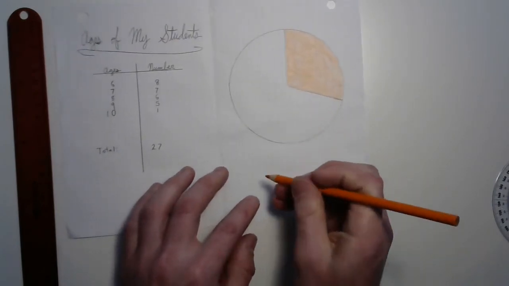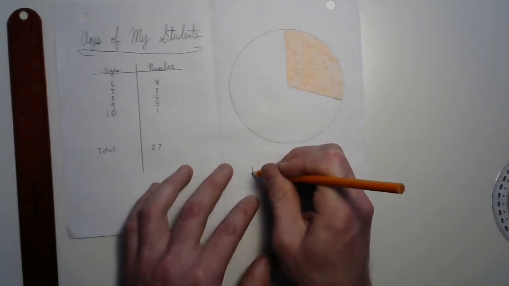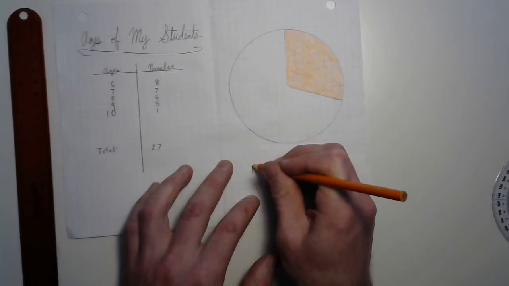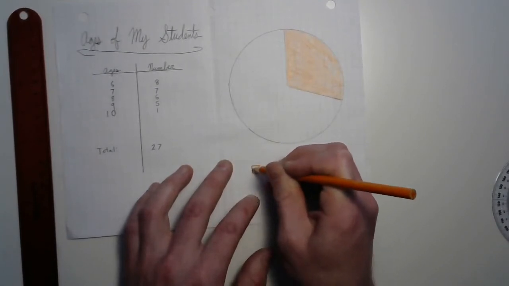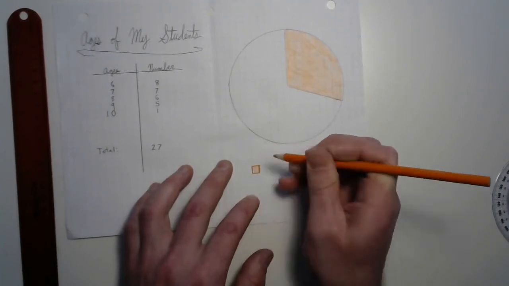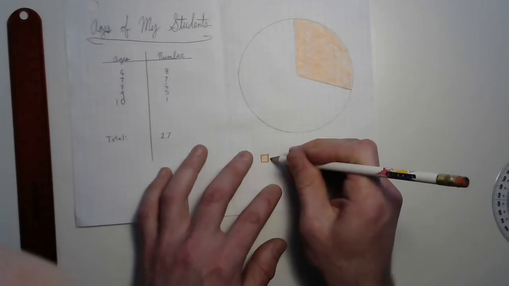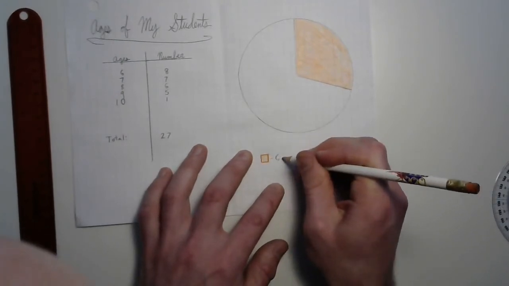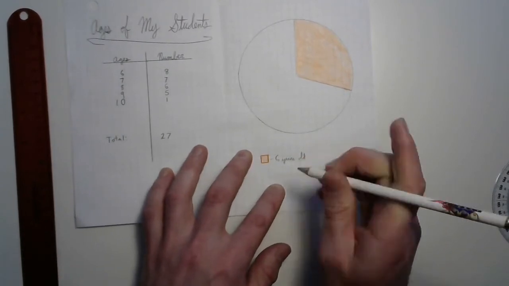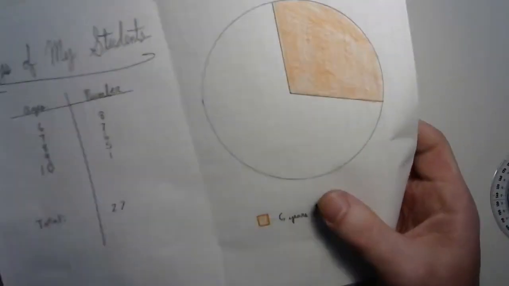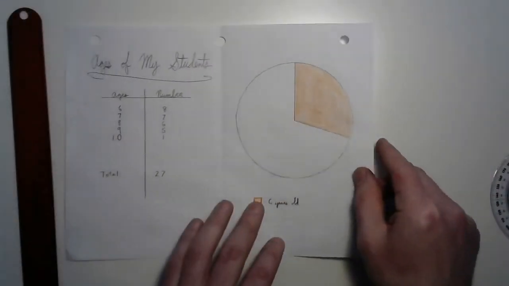I'm going to be working on a key at the same time. I want everybody to know what is in this pie graph. And they could look at the data table, but it might be a little harder to really figure out what it is. So if you've noticed, I've just made an orange square, and next to my orange square, I'm going to write 6 years old. Because everybody in that slice of pie is 6 years old. And now it's time to move on to the 7-year-olds.